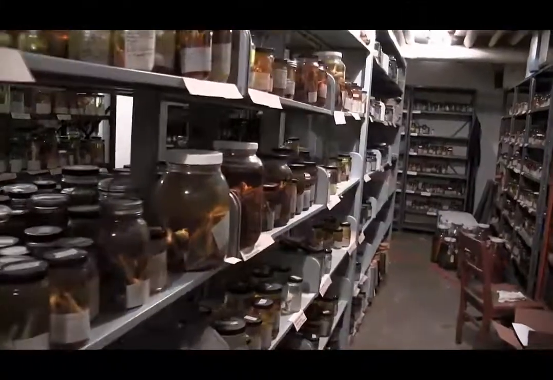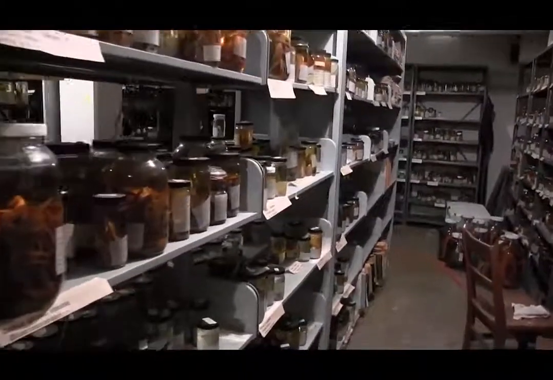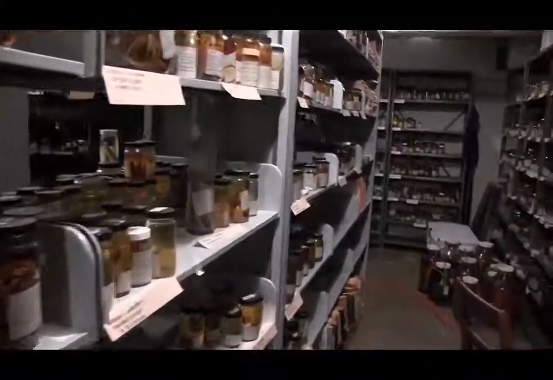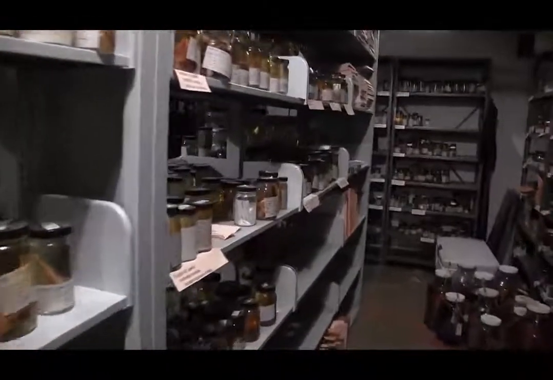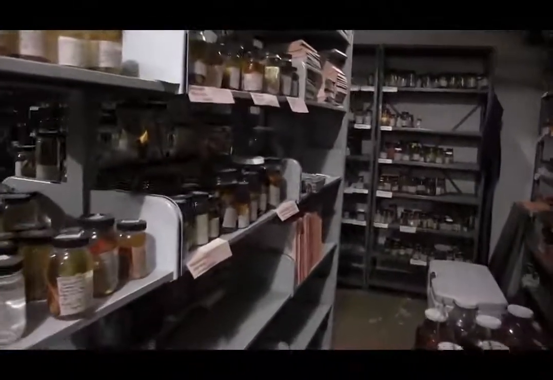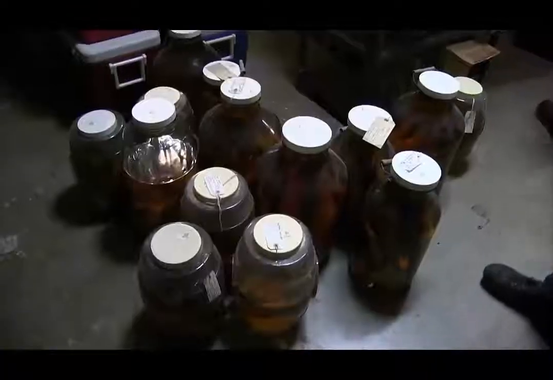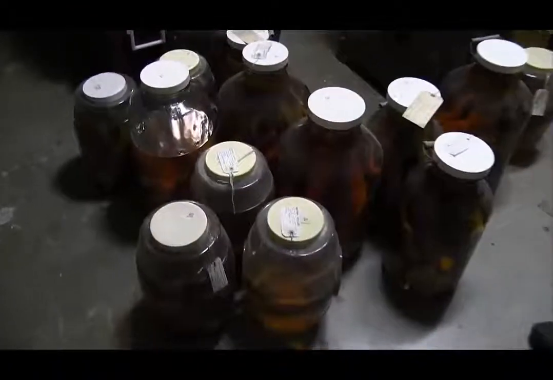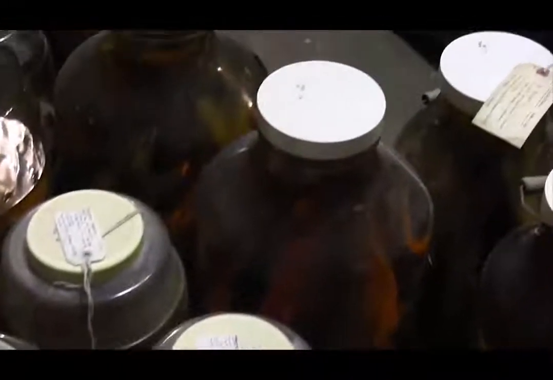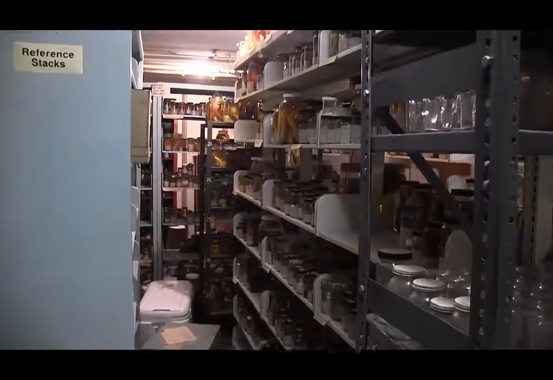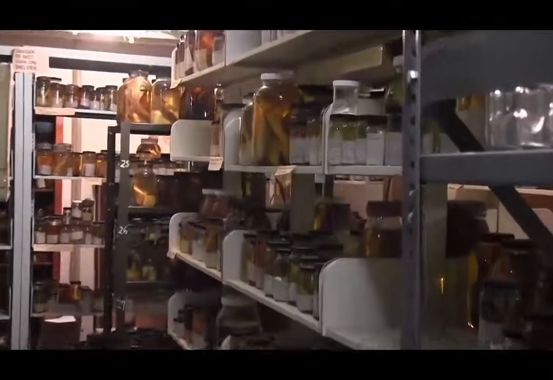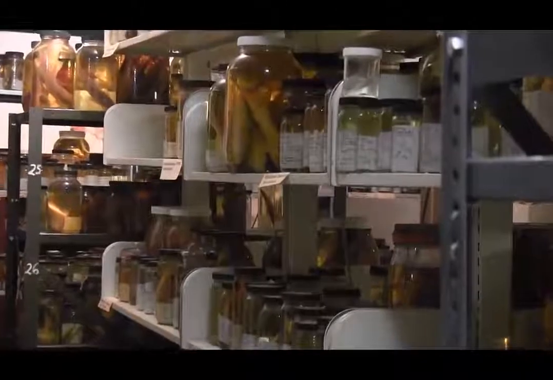Of this pretty substantial fish collection, the Roanoke College Ichthyological Collection is about 5,000 lots of fish, about 40,000 or so specimens, and over 400 different species. And that's been amassed over the last 40 years or so, mostly by my predecessor, Bob Jenkins.